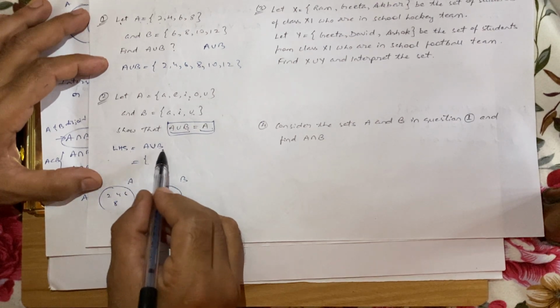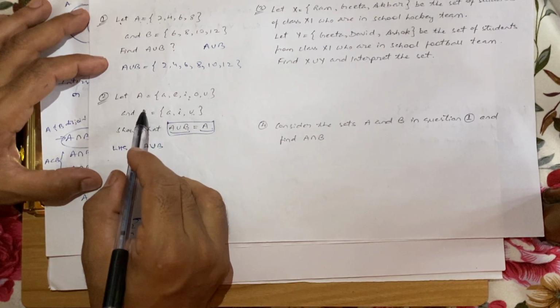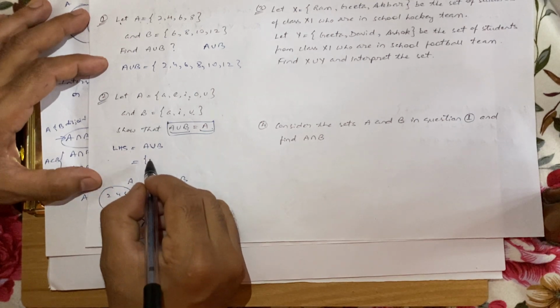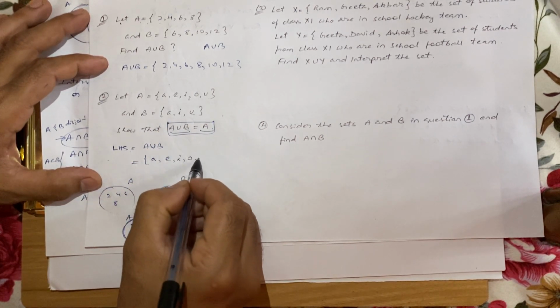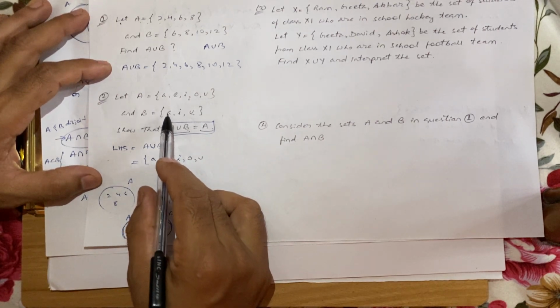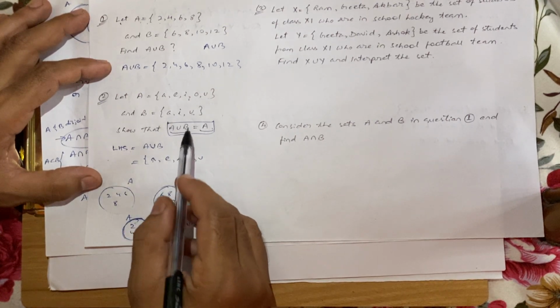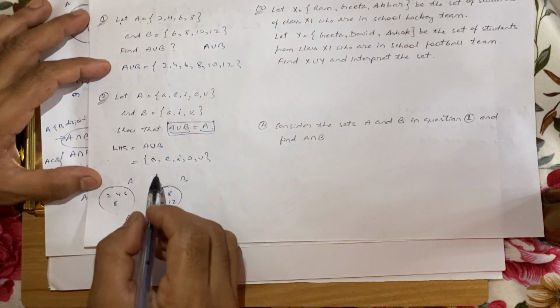So what will be A union B? It will be a combination of both the sets. Let's write all the elements of A first: A, E, I, O, U. Now let's try to write the elements of B: A, I, I already have an A, I have an I, U, I have a U. So this is it. Now this is what?